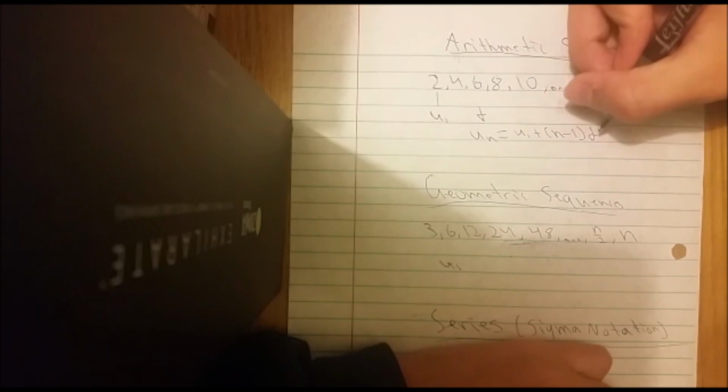Now, I'm going to make an expression for any term of it, but first I want to show you some patterns. So this is U1, this is U1 plus D, I hope you can see that. This is U1, the third term is U1 plus D plus D. The fourth term is U1 plus D plus D plus D, so it's U1 plus 3D. And in fact, the nth term is equal to U1 plus n minus 1 times D. And hope that makes sense.